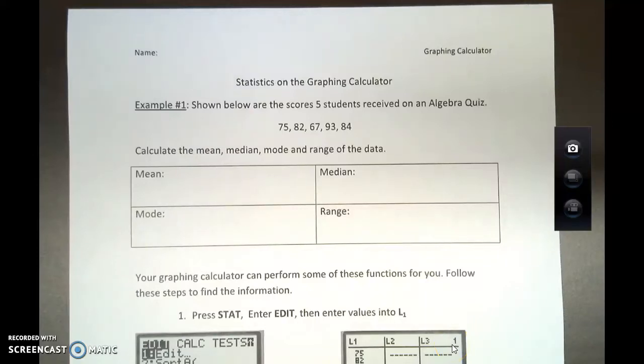Today we're going to look at how to use our graphing calculator to help get some statistics from numbers. So in middle school you learned how to calculate all these things by hand, but now that you're in high school you're going to practice using your graphing calculator to help you get there. So let's take a look at an example.